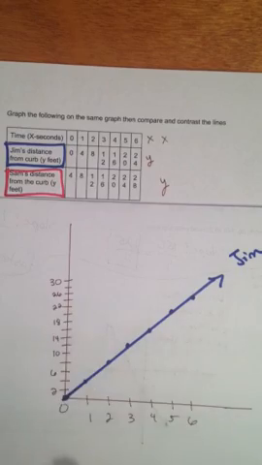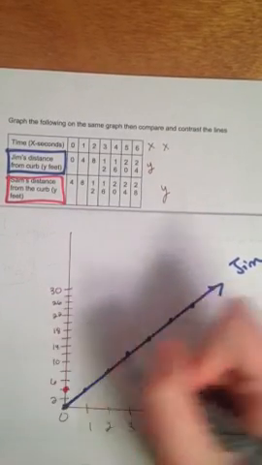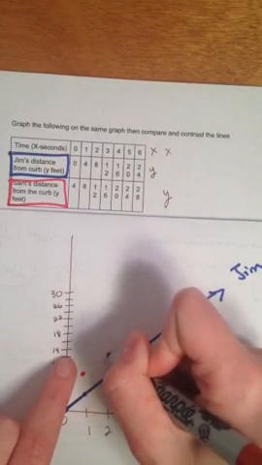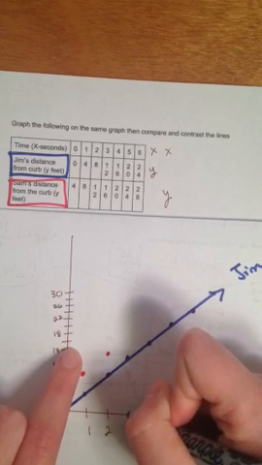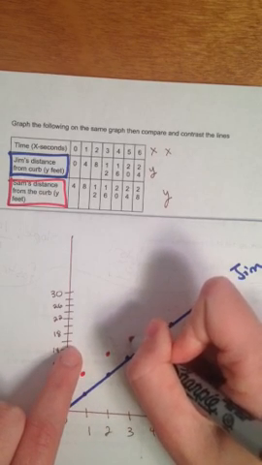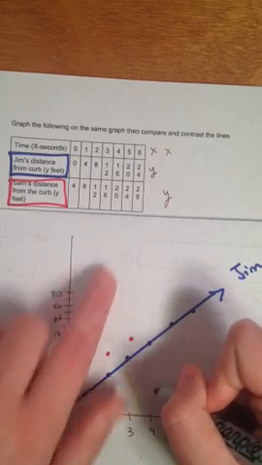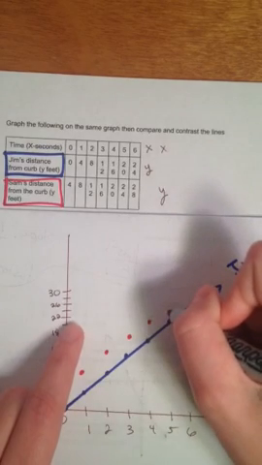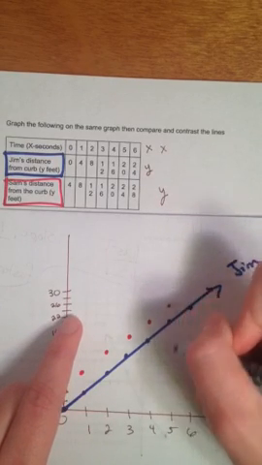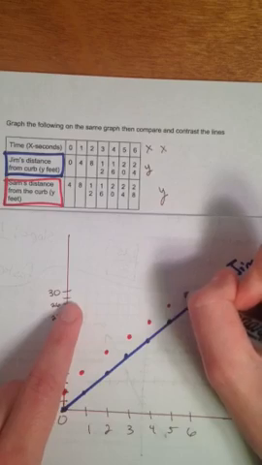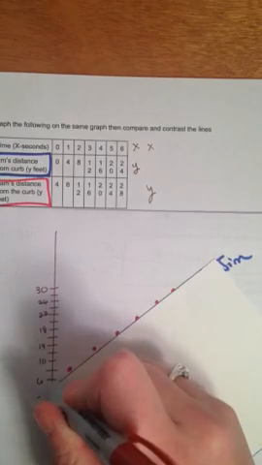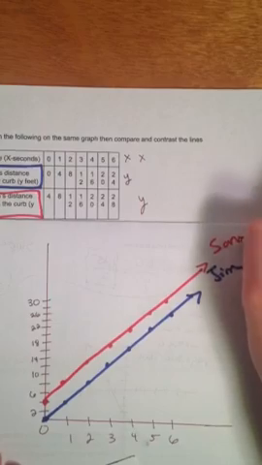Now Sam is at (0, 4), at 1, 8, at 2, 12, 3 is at 16, I believe. 4 is at 20. 5 is at 24. And 6 is at 28. So I see his line here. Again, sorry, they're a little wonky. So this is Sam's distance from the curb.